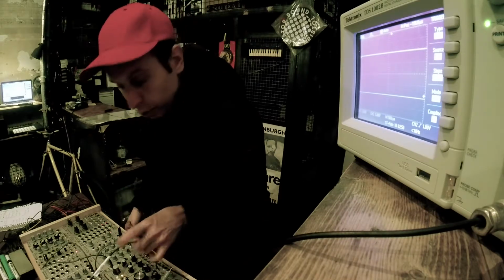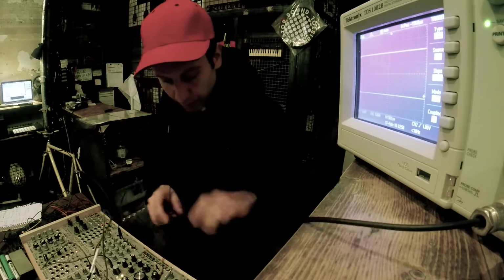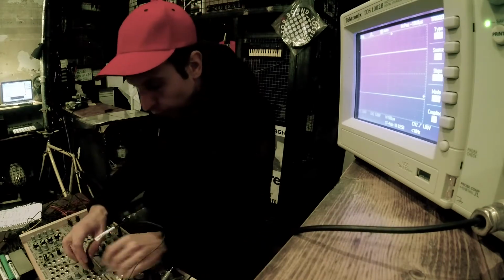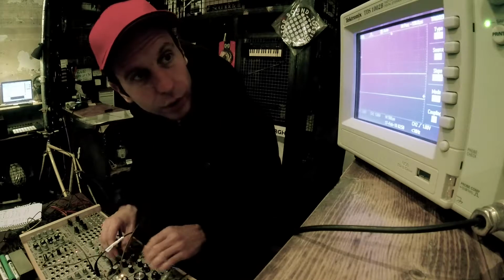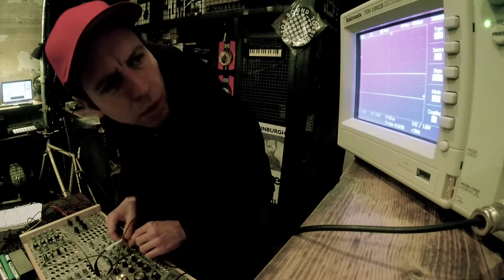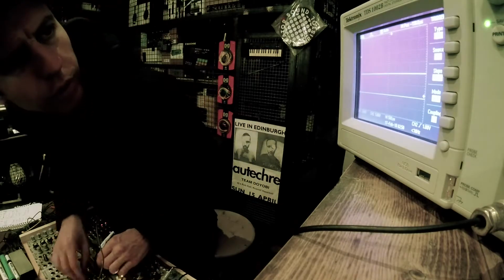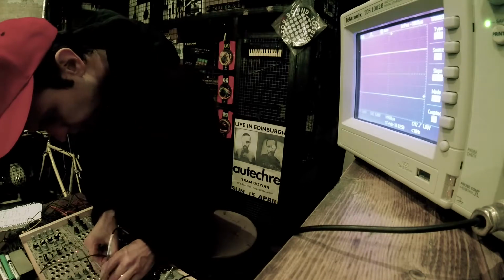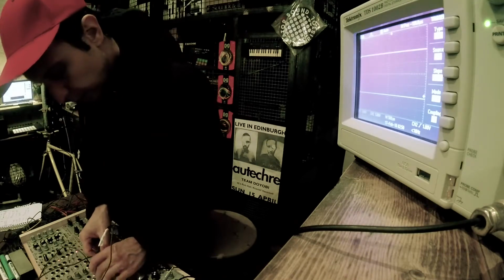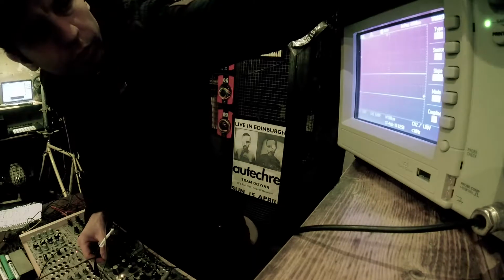Okay, so what I'm going to do now, I'm going to be triggering my little quantized noise generator. First of all, this is my pulse. That looks a bit funny, 5 volts. Okay, that's a sine wave. Let's get this pulse into focus here.